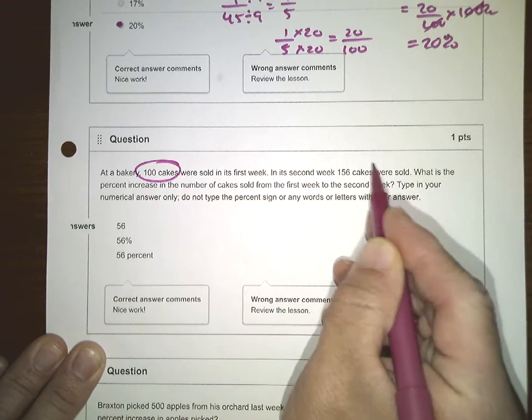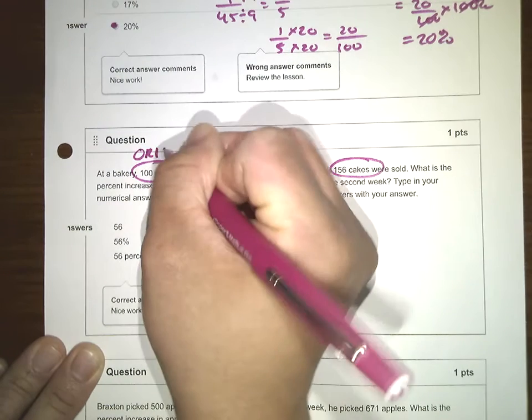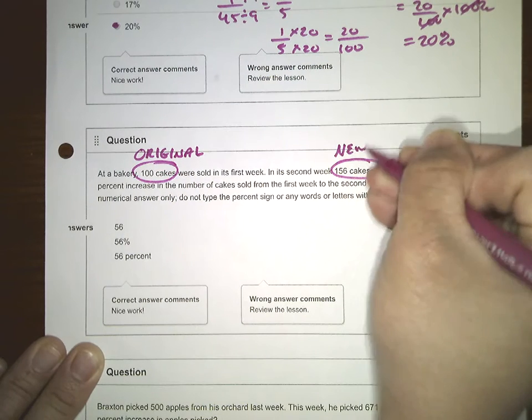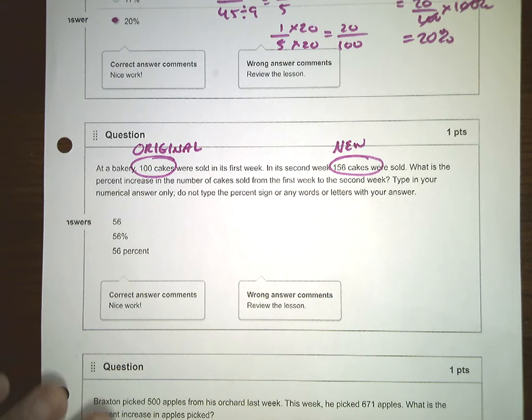In its second week, 156 cakes were sold. So the original number of cakes that were sold in the first week was 100, and the new number of cakes sold in the second week was 156. So what is the percent increase in the number of cakes sold from the first week to the second week?